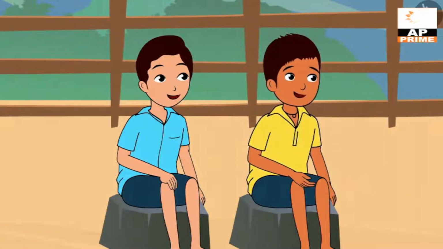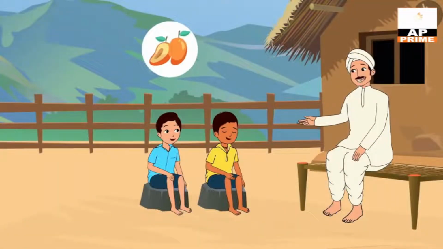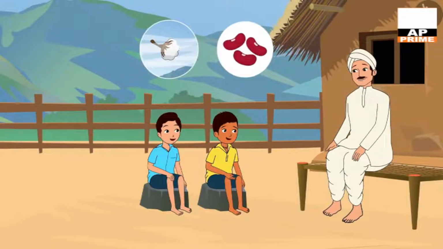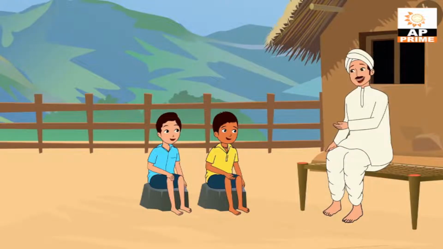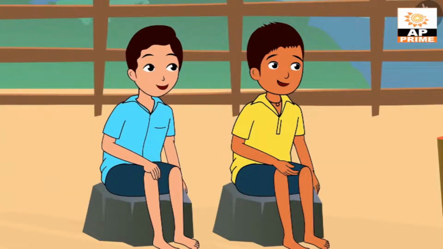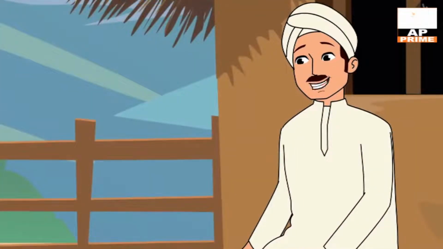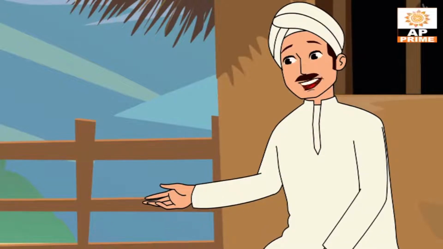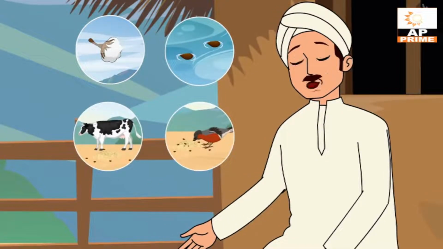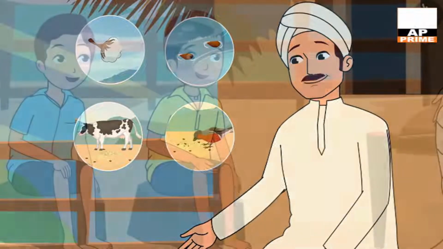Yes, Kaka. Some seeds are big, some are small. Some have fiber, some do not have fiber. The dispersal of seed depends on these factors. Dispersal of seed? Dispersal of seed means spreading of seeds. Dispersal is the process in which the seeds from the parent plant are carried away through wind, water, birds, animals, humans, and various agents to different areas.